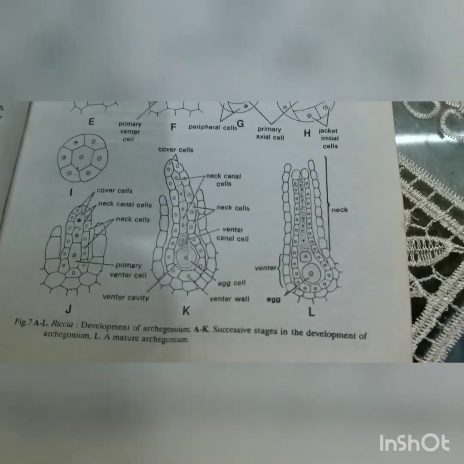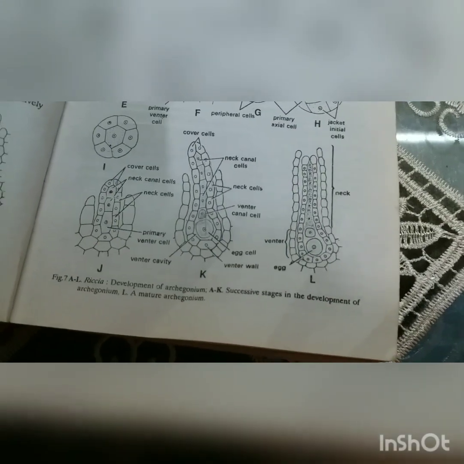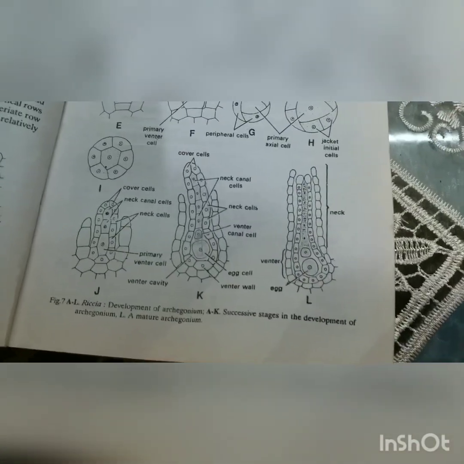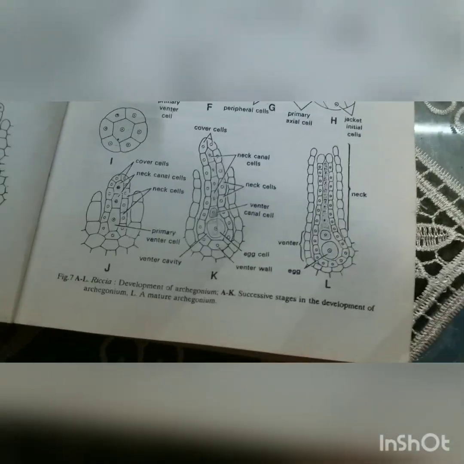So it has a long, elongated neck and swollen venter, right?